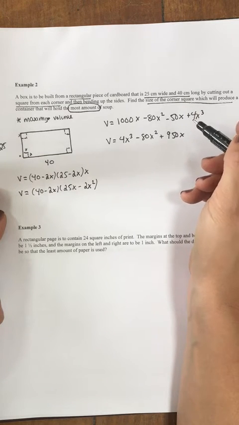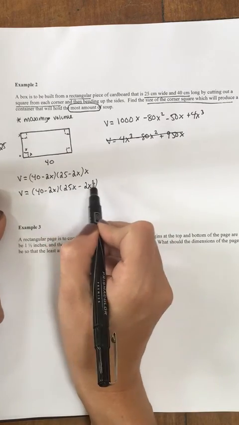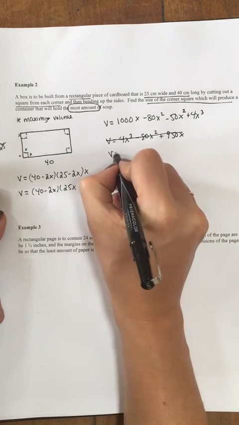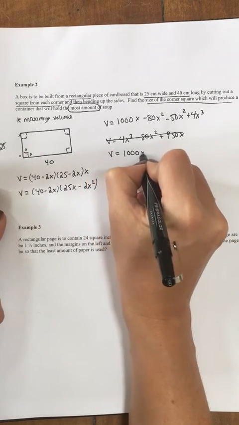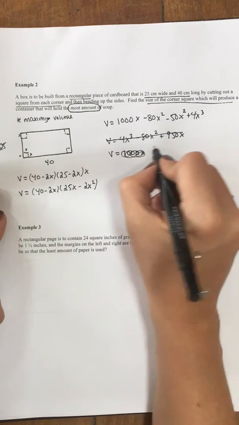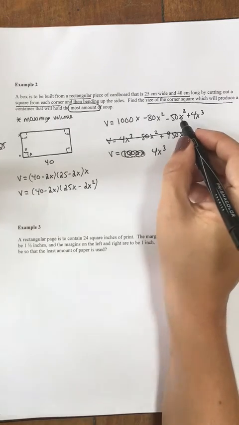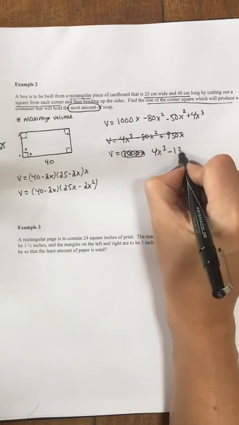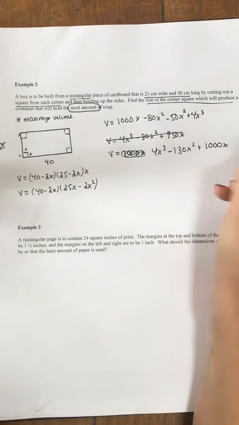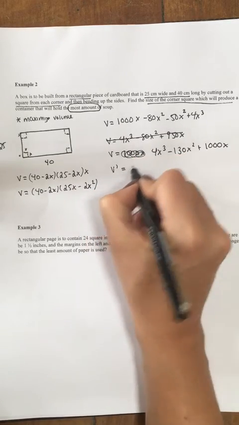Whoops. Hold on. 1000x, 80x squared. Oops, that's an x squared. So I had the wrong like terms. Volume equals 4x cubed. These are my like terms. Minus 130x squared plus 1000x. Okay. Now let's find the derivative.